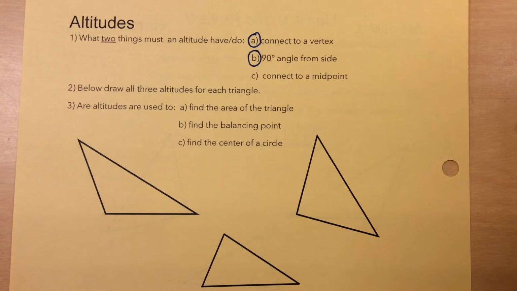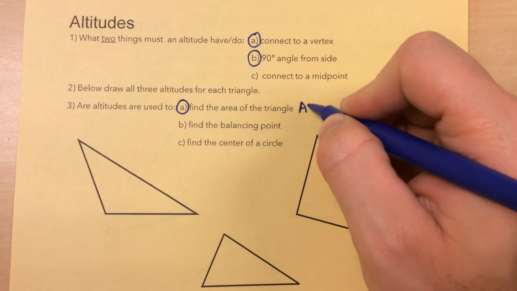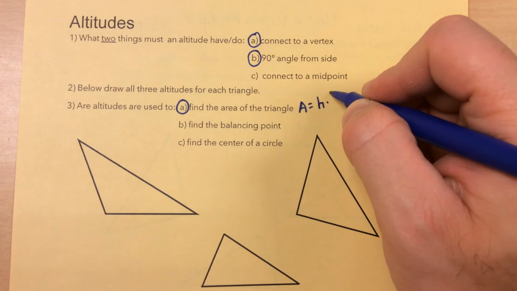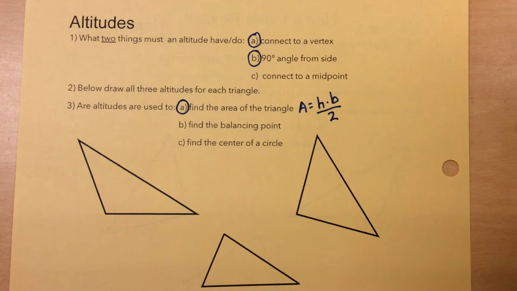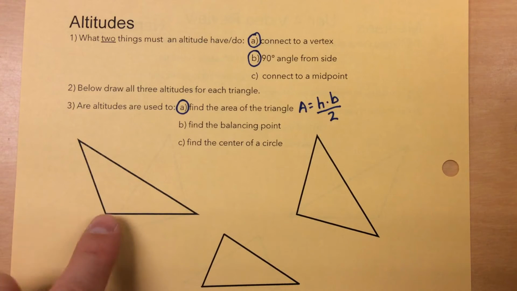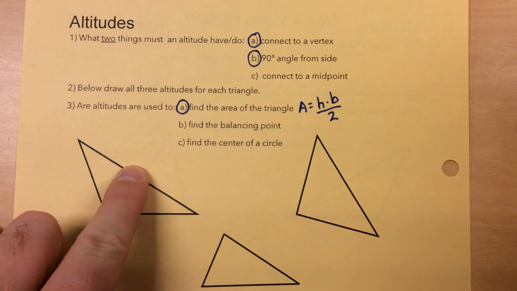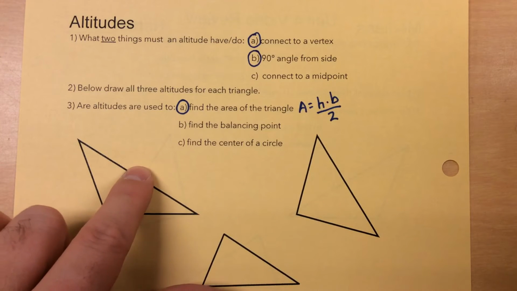So it can be used to find the area of a triangle, because the area of a triangle is equal to its height, h, times the length of its base, all divided by 2. Altitudes, height, and area. Now, there are two steps to finding an altitude. The first is to pick a side you want to have the 90-degree angle come from. So I'm going to do the triangle up here on the left first. I'm going to pick this long side. I don't have to pick that side. There are 3 altitudes. I'm just going to start with this one.